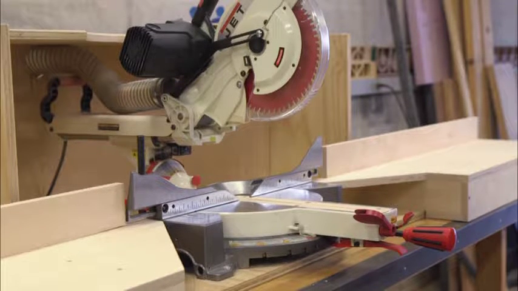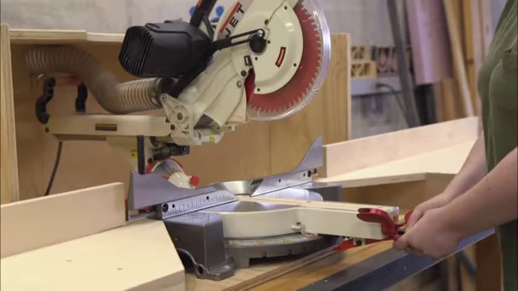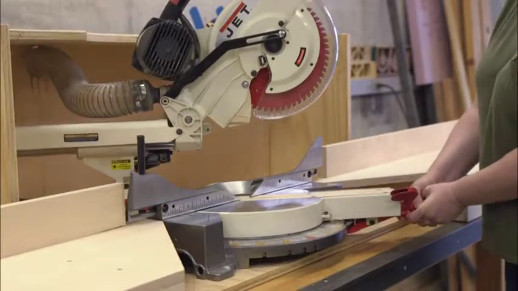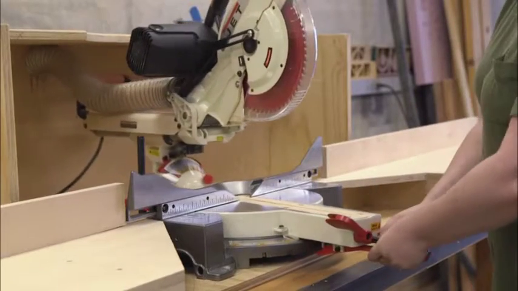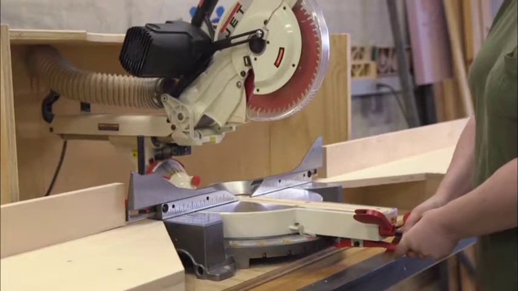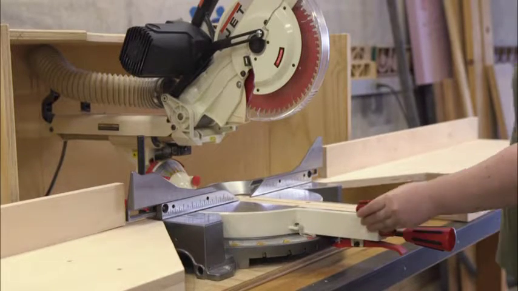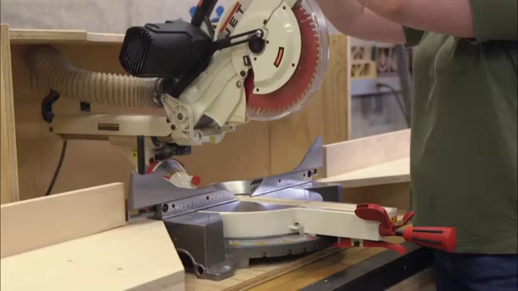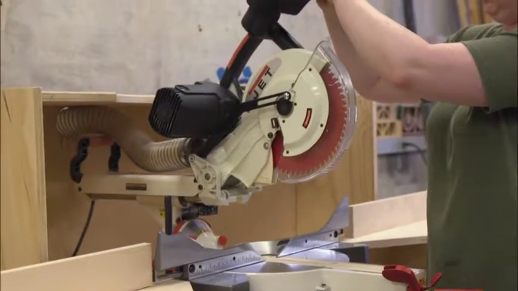The position of the blade on the sliding compound miter saw can be adjusted in two different planes. One plane is defined by the position of a rotating table that can be locked into place at different angles to the fence. This plane is referred to as the miter angle. The other plane is defined by the position of the arm that holds the cutter head. This plane is referred to as the bevel angle.